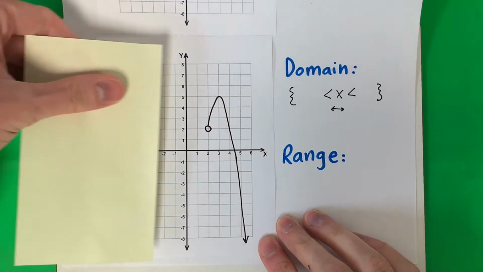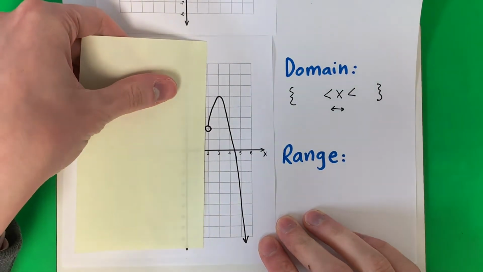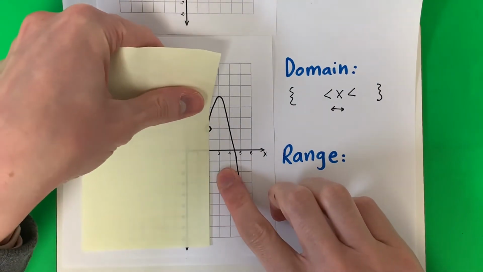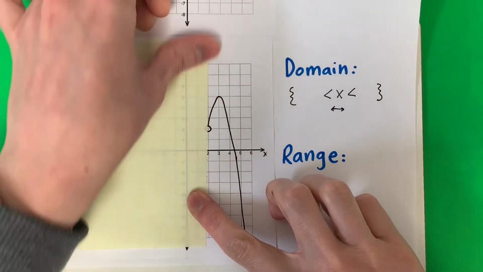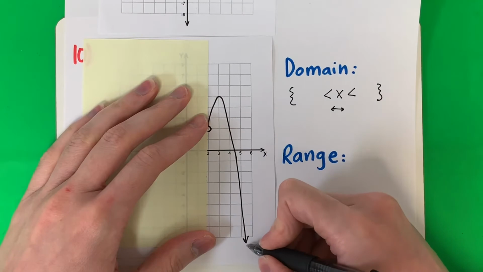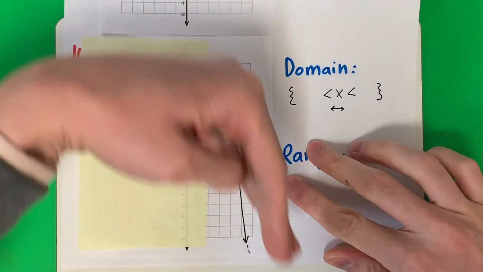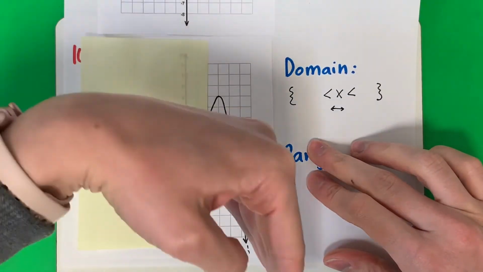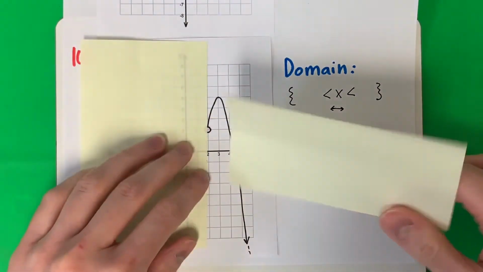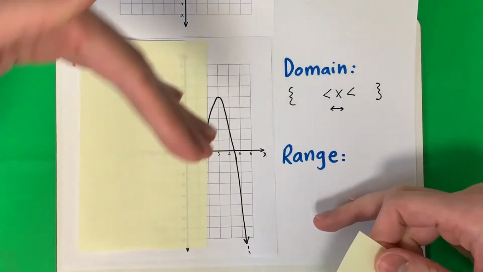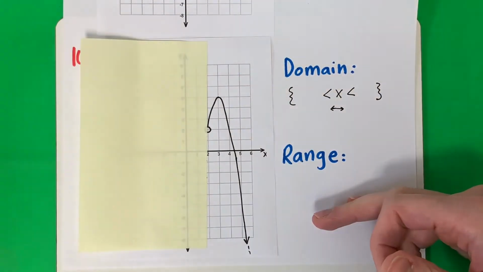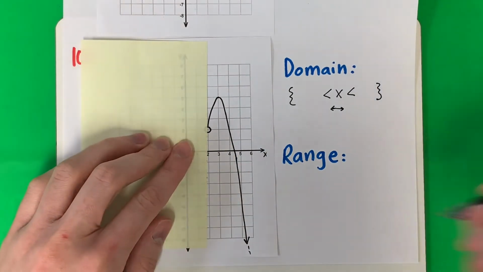So on the left, it's +2. And on the right, it looks like this arrow is continuing forever. There is no stop here. It's going to continue forever. So no sticky.